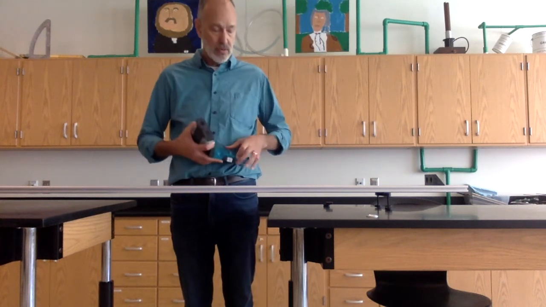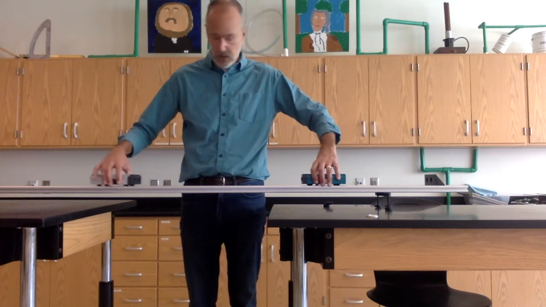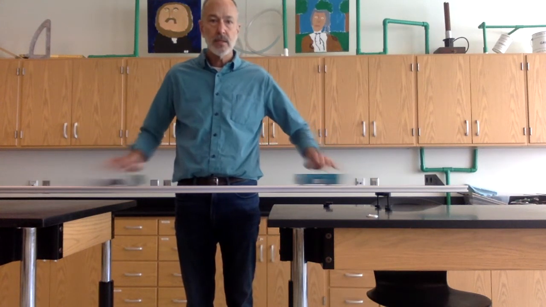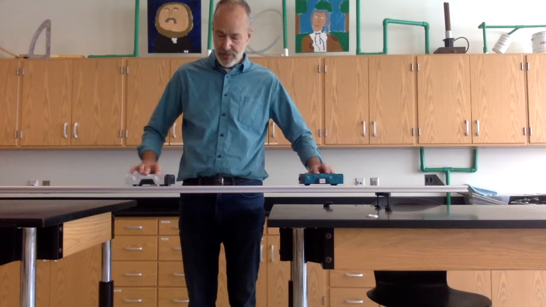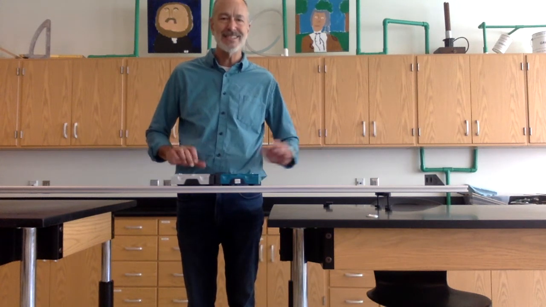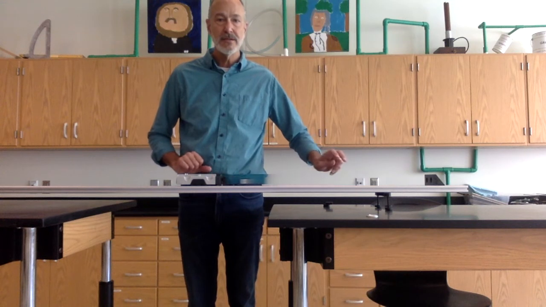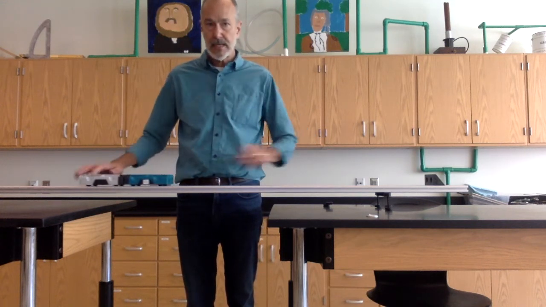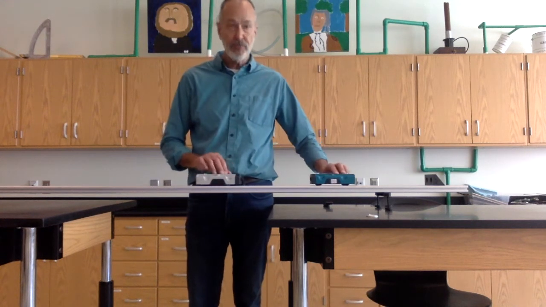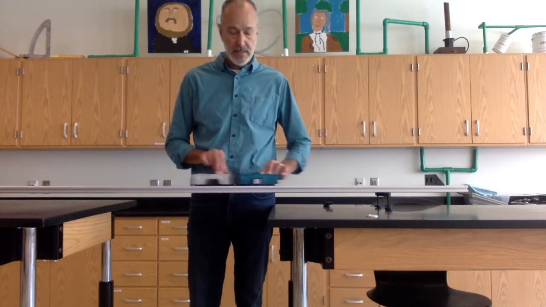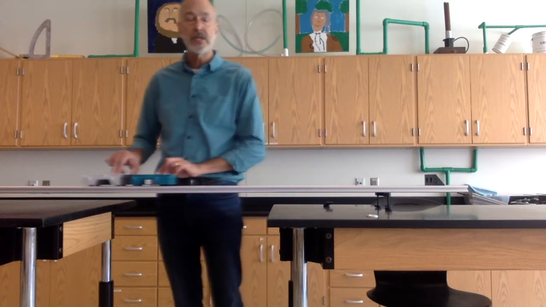I've got Velcro. Completely inelastic would look like this. There we go. They stuck together. Maybe it's easier to see if I just keep one of them still. So there were two objects before, and they became one. They joined together.